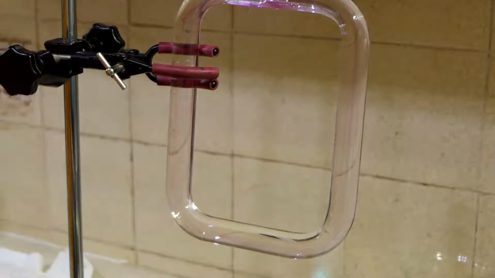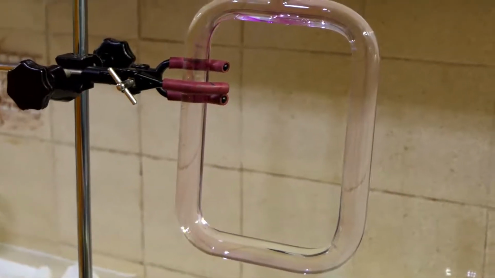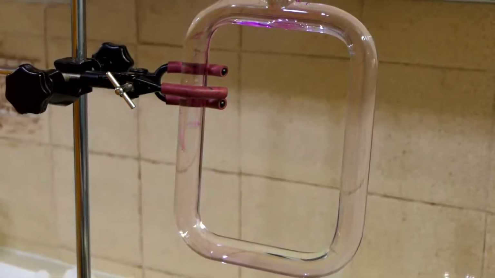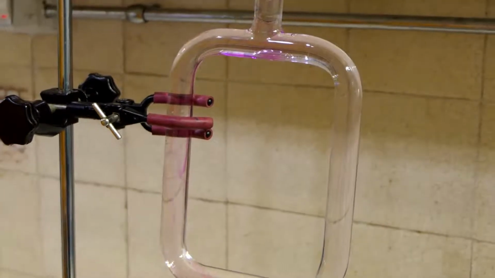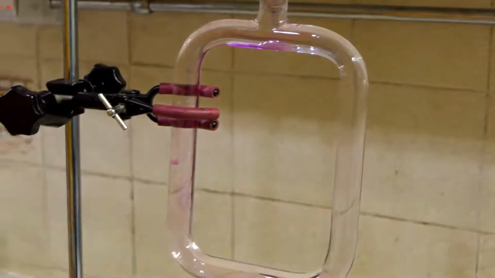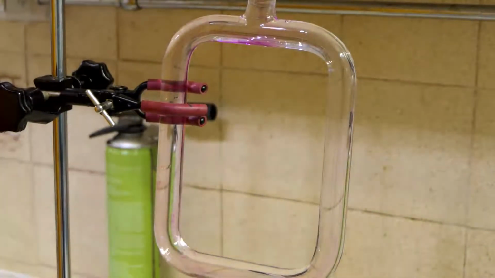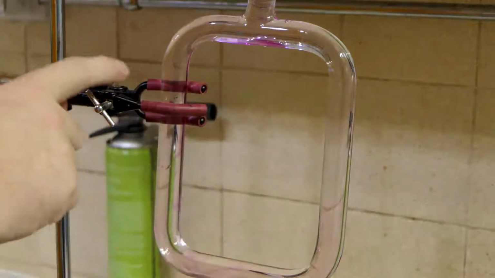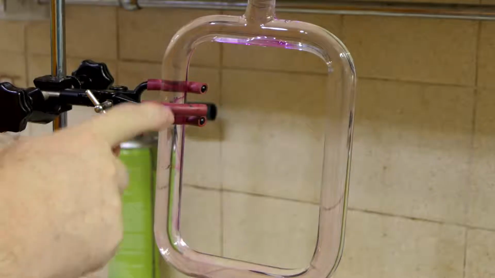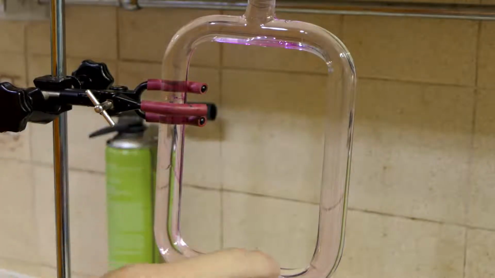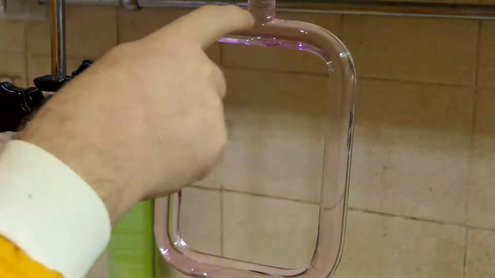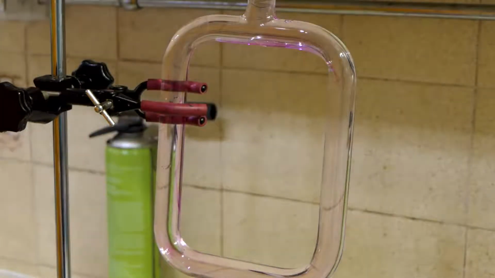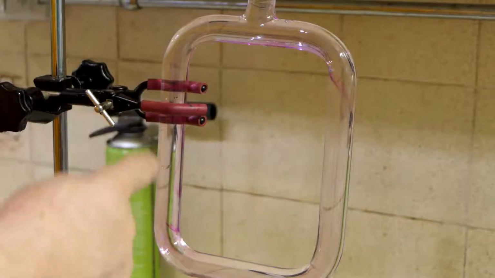Back a little bit more. The only trouble is the dye starts to turn the whole thing pink very quickly, and then we can't really see what's going on. But we can see the dye moving down this arm, and hopefully you saw it move up the other arm. I could see it, whether you could, I'll have to see later in the video.